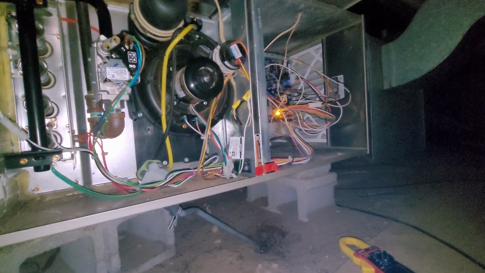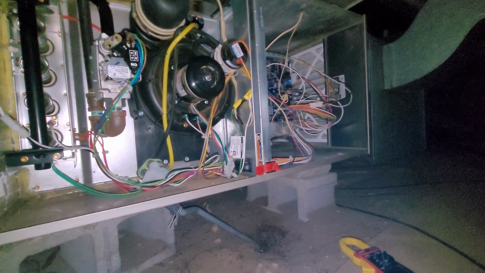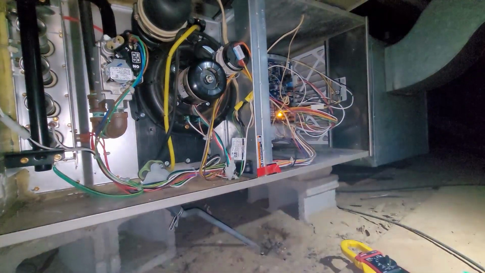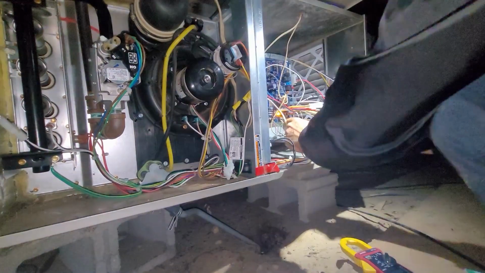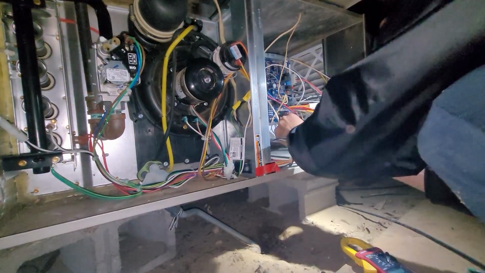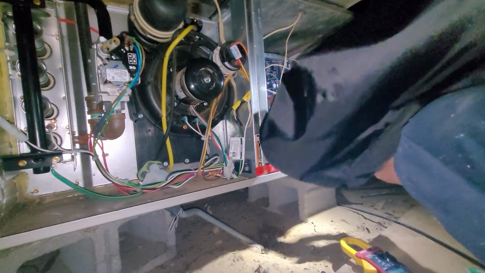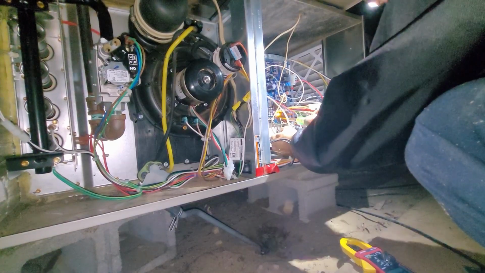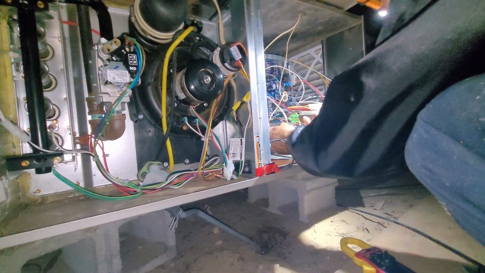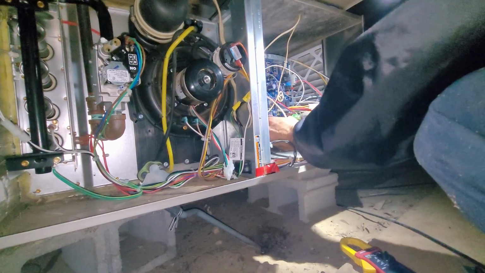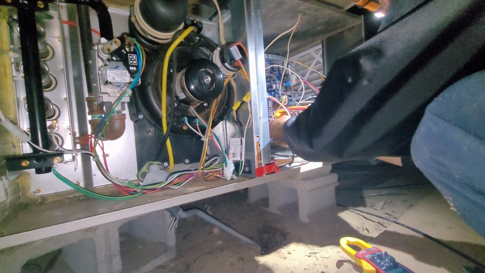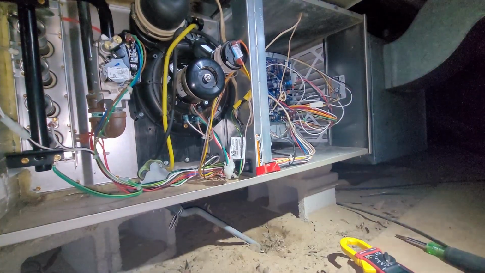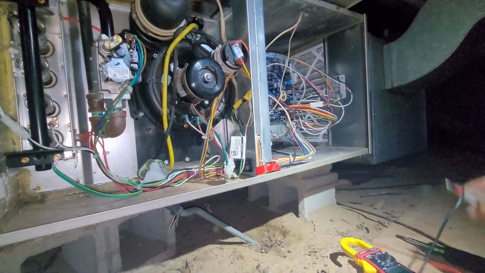Oh man. Mouse house. Scared the crap out of me.